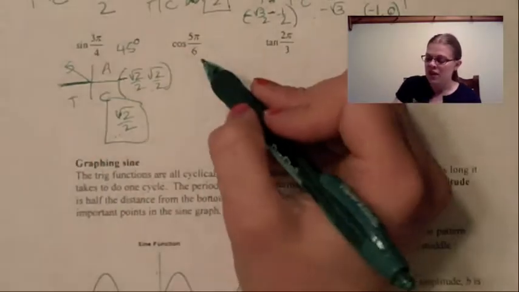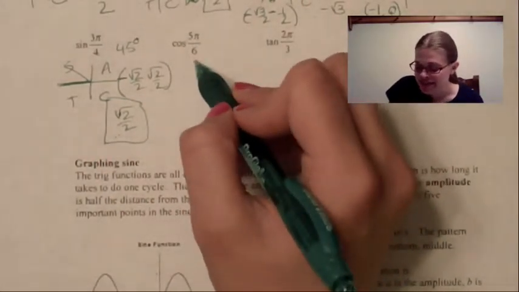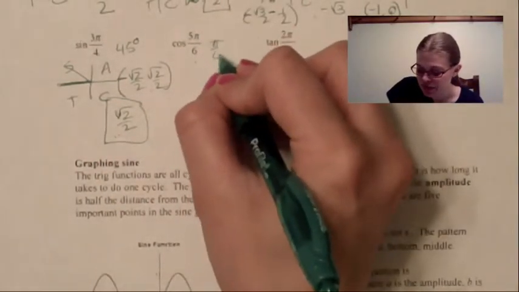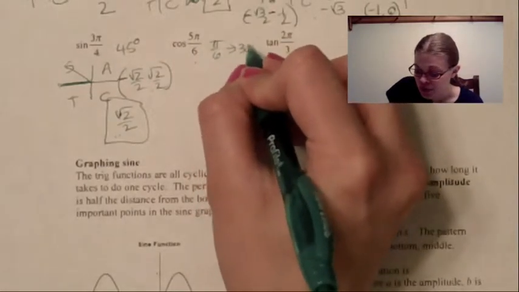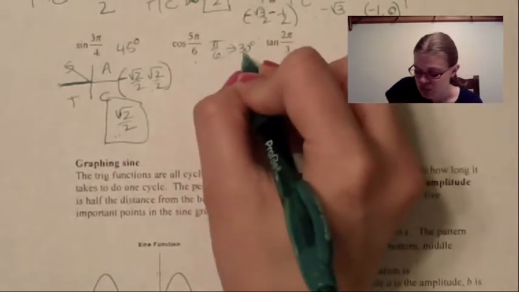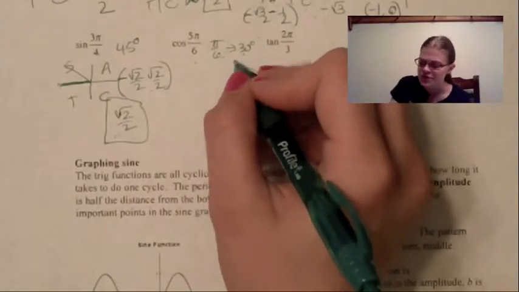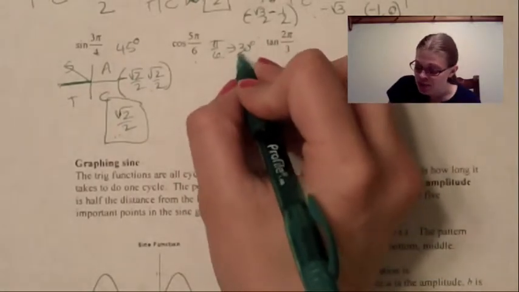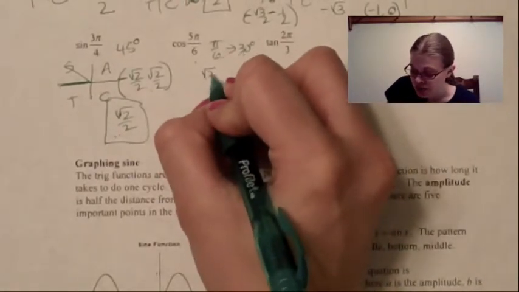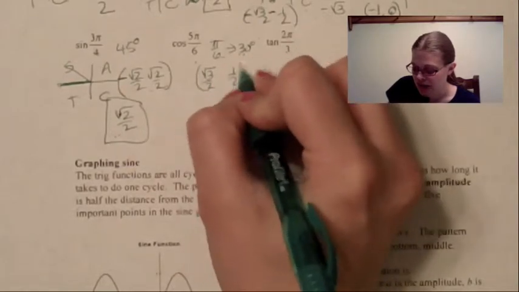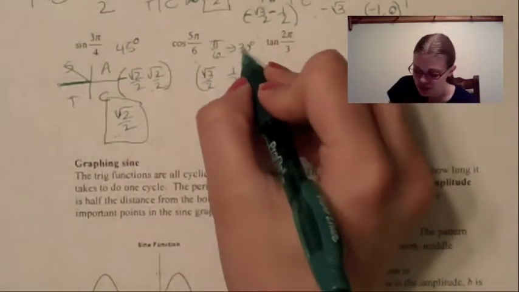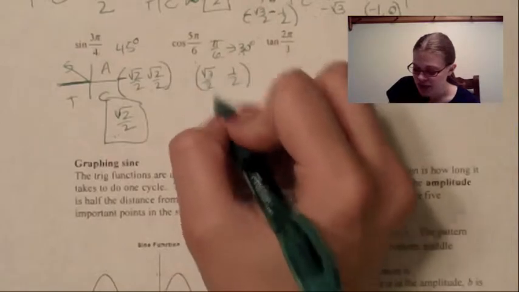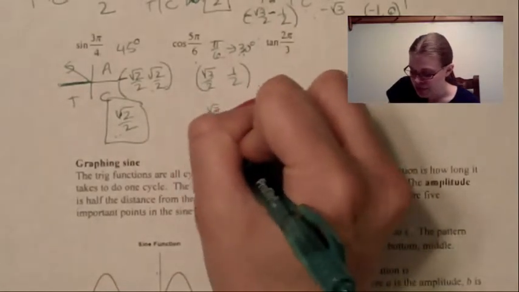Okay? For the cosine of 5 pi 6, 5 pi 6 has a reference angle of pi 6, so it goes to 30 degrees because the 6 and the 3 swap between radians and degrees. So the point with 30 degrees starts with root 3 over 2, then 1/2. The cosine is the x value. The x value is root 3 over 2.